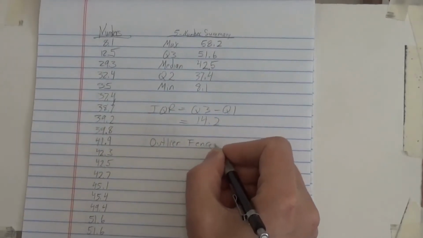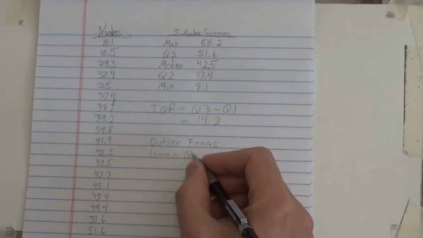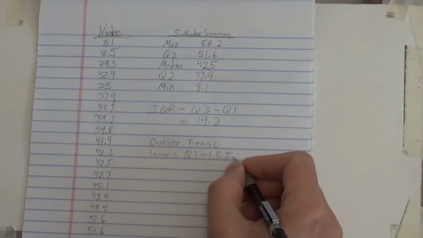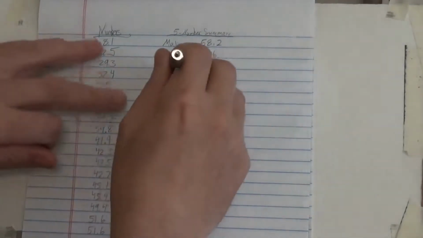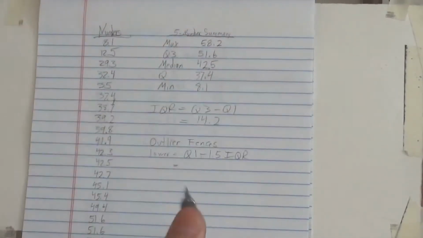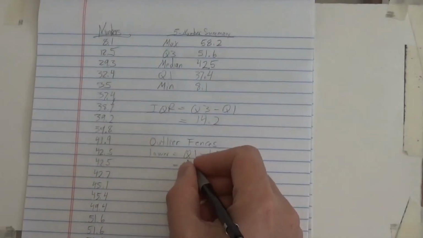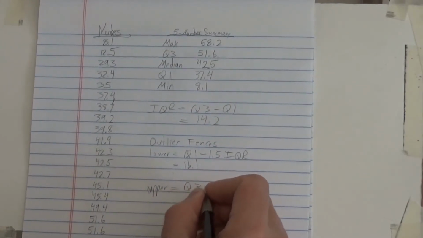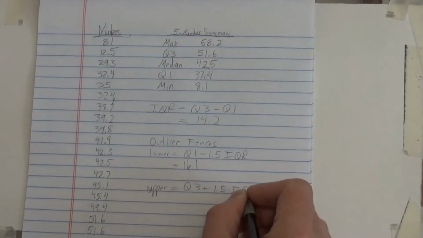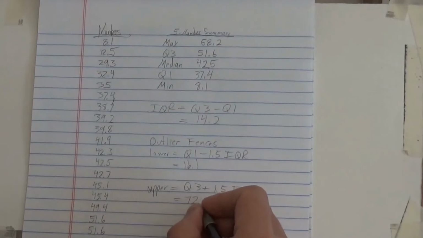And then outlier fences are based on the 1.5 IQR rule. So the lower limit is going to be Q1 minus 1.5 times IQR. So we'll just take Q1, oops, I just realized this has been labeled Q2 the whole time. That should have been a 1. There we go. So do the math here. Q1 minus 1.5 times IQR gives you 16.1. And for the upper bound, we will do Q3 plus 1.5 times IQR. And when we do that, we will get 72.9.